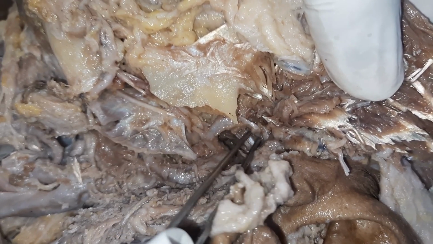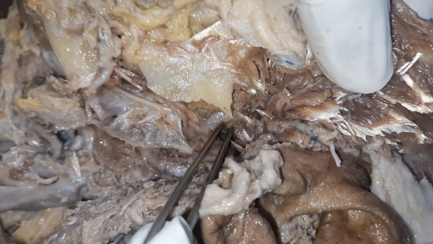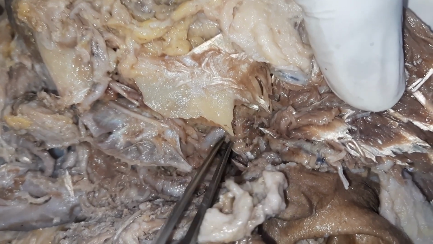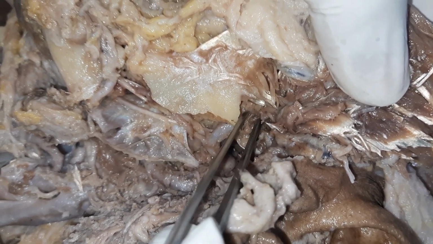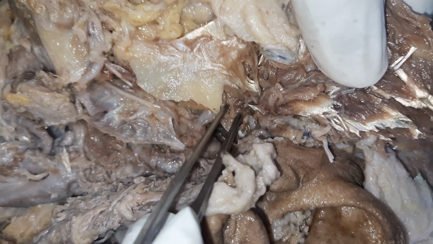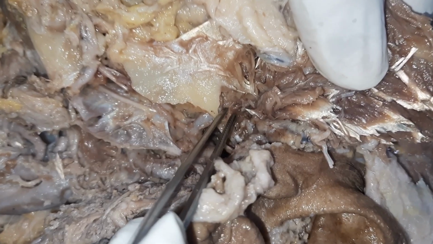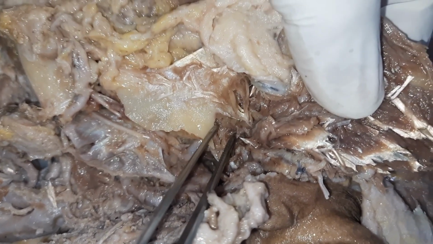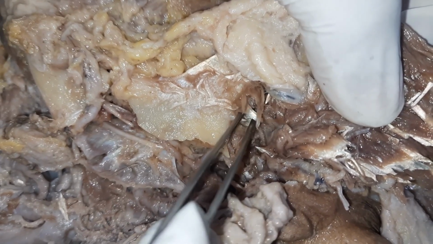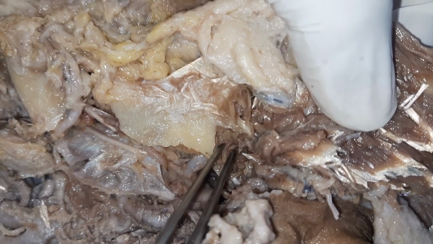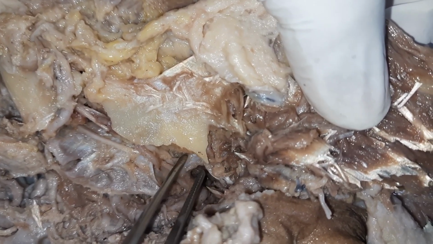This part is called the second part, which is present on the lateral aspect of lateral pterygoid. First part, second part. And the third part is after it passes between the two heads of lateral pterygoid. Lateral pterygoid has two heads, an upper head and this is the lower head. So the third part will pass between the two heads.